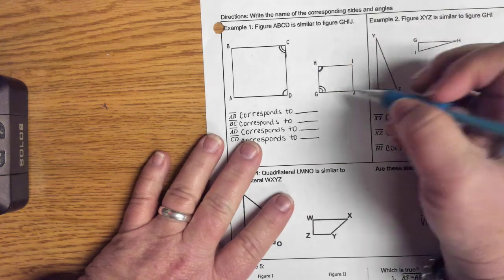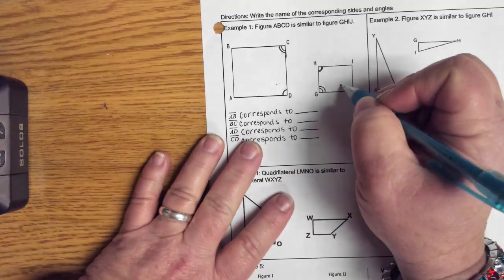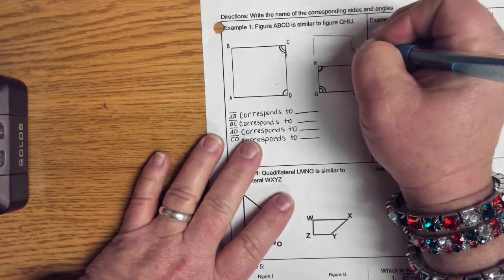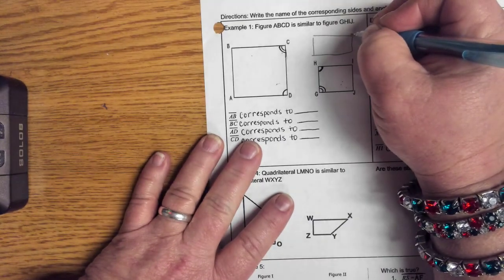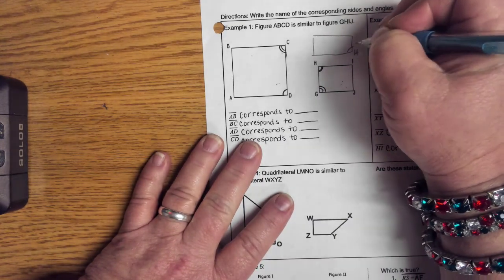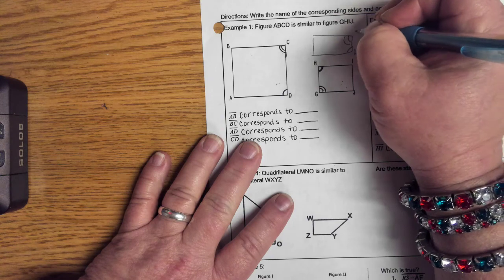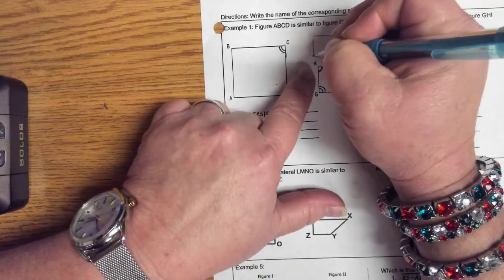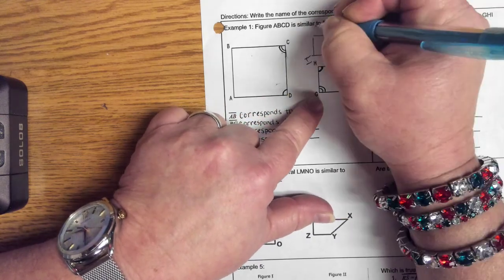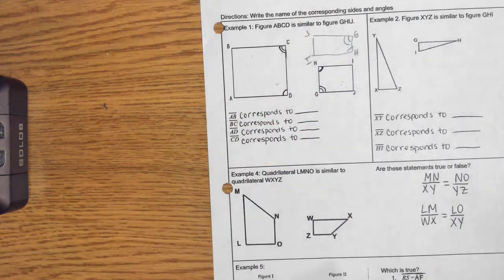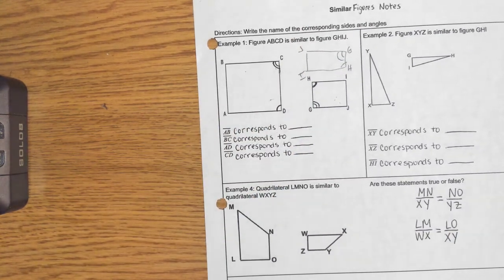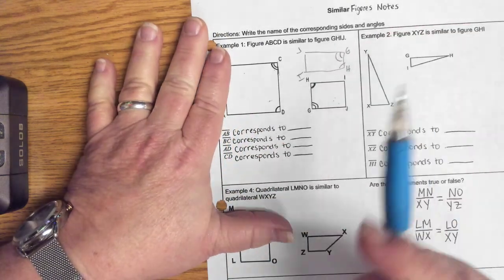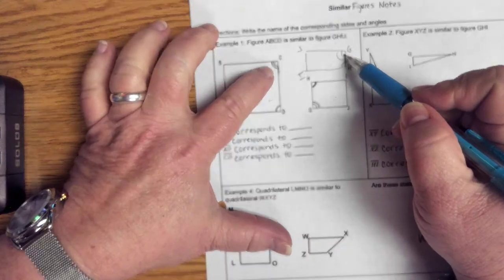All right? So what they've really done is they have flipped and turned this. So if I was to redraw it, I could draw it like this and it would make more sense. This would be H down here. This would be G up here. This would be, let's see, H goes across from I, and this goes J. Do you see how they have flipped and turned that? Okay, I didn't do a very good drawing of it. But this is the side that has your two angles.